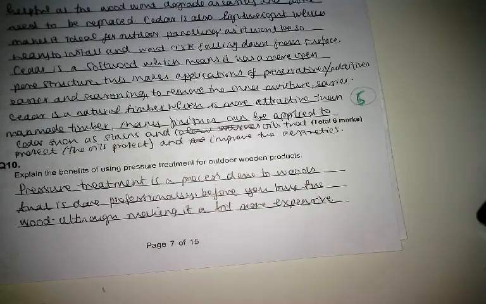I can remember soaking fence posts in a bucket full of preservative, or almost pressure treating, by soaking it in that material so it absorbs the fungicides, etc., to stop that kind of thing happening. Okay, but fence panels would be pressure treated, where it's forced in under pressure.